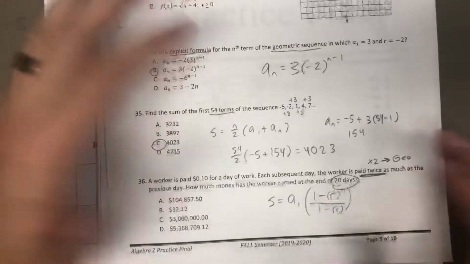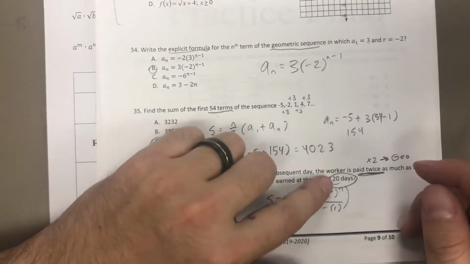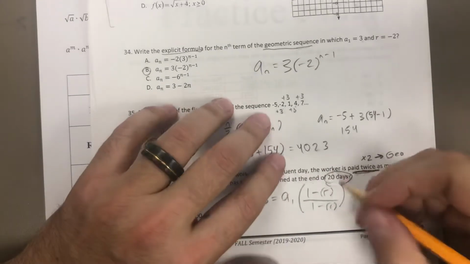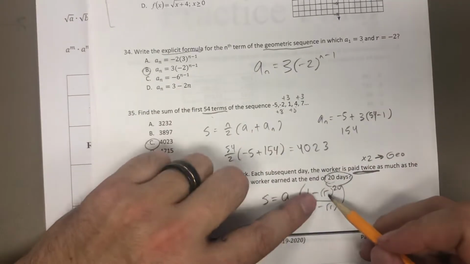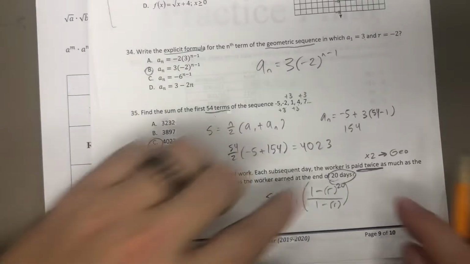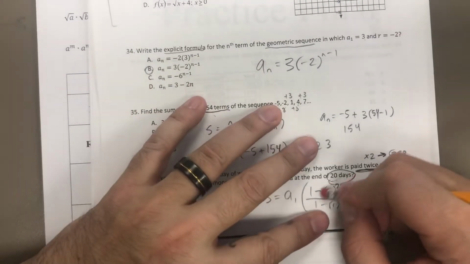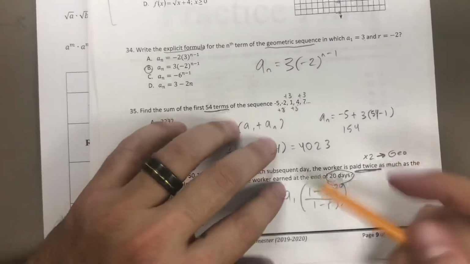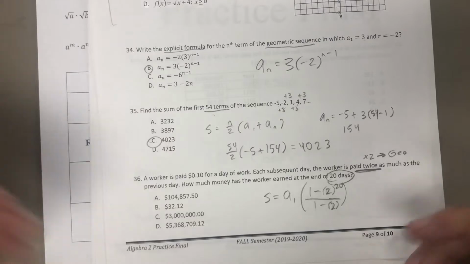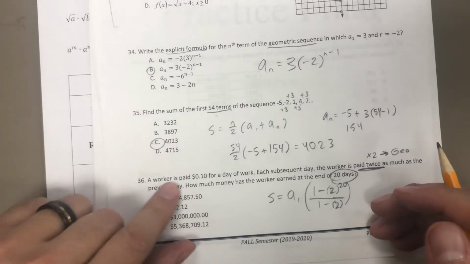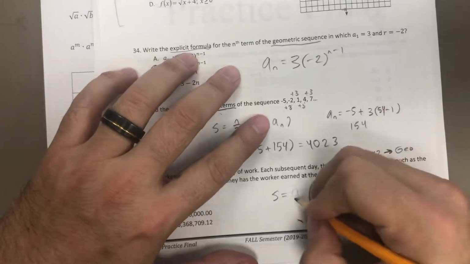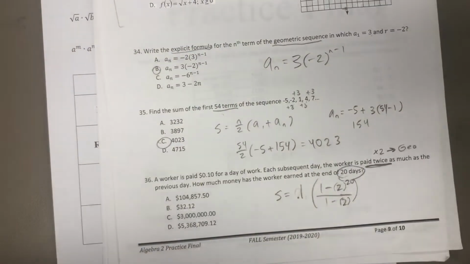All right, so let's put all this stuff together. N is the total number of terms, which is going to be 20 because that's how many days we're adding up. So 20 days, so 20 goes here. R is the common ratio, or what it keeps multiplying by each time. It keeps multiplying by 2, so those R values are 2's. And A1, of course, is the first term, so how much you make on the first day. So a worker is paid 10 cents for first day of work, so 10 cents, 0.1. That's not a lot of money to start off with, but let's see how much money that you get at the end of those 20 days.